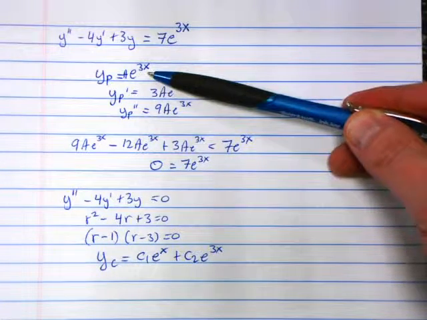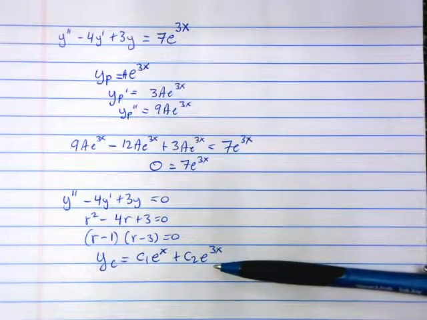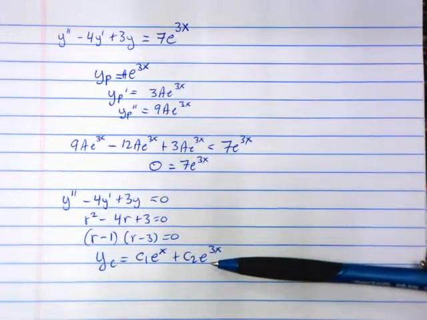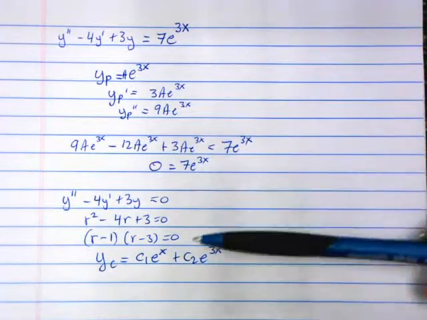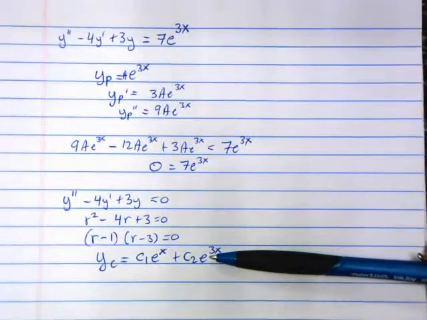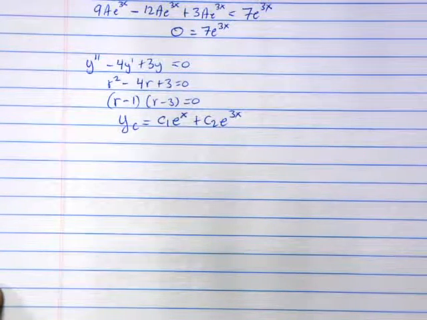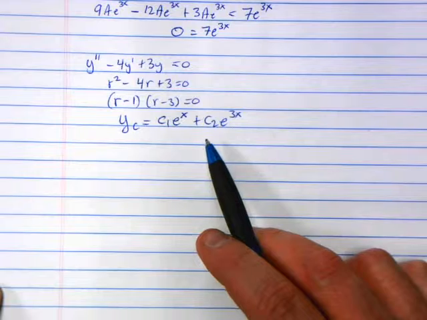So the moral of the story is, you do need to pay attention to your complementary solution. Probably what we should have done right from the beginning is find the complementary solution first. Whatever you guess, make sure your guess is always linearly independent from your complementary solution. Ax e to the 3x. The power stays the same. To get it to be linearly independent, that was our trick before, we multiplied by an x. That's what we have to do here too.